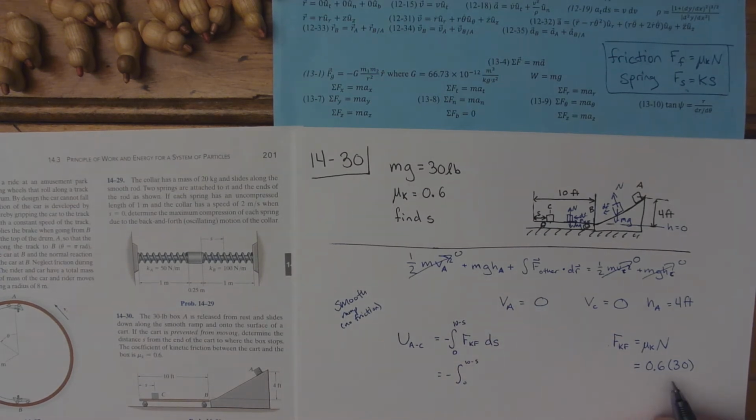The force of friction is actually constant, so it could come outside the integral. So when I integrate with respect to s, I get 0.6 times 30 just times s as I go from 0 to 10 minus s.